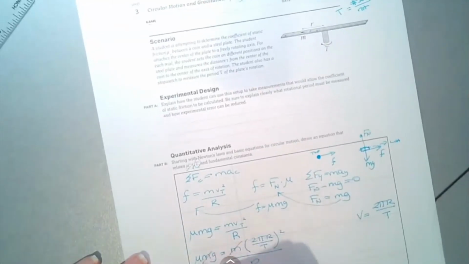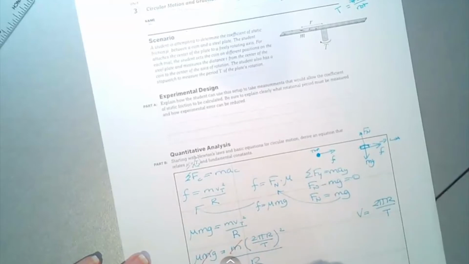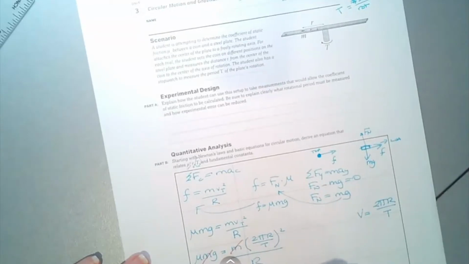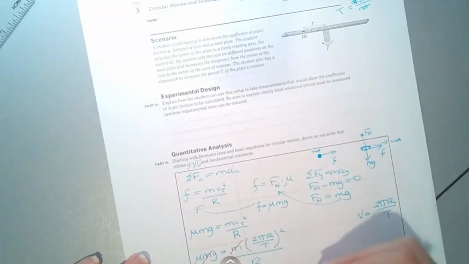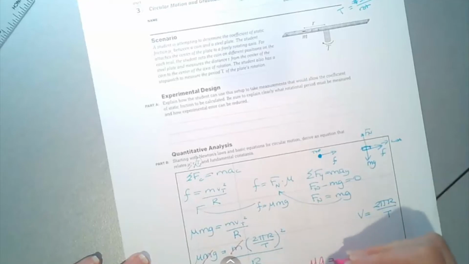So mass is gone. This squared is going to be 4 pi squared r squared over T squared. And now divide by r, it's going to cancel one of those. So mu times g equals 4 pi squared r over T squared.